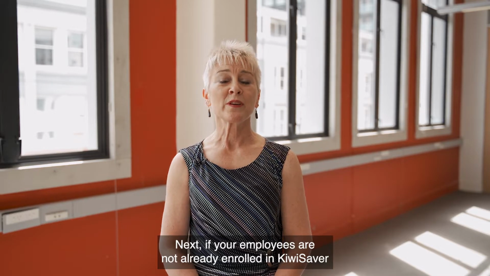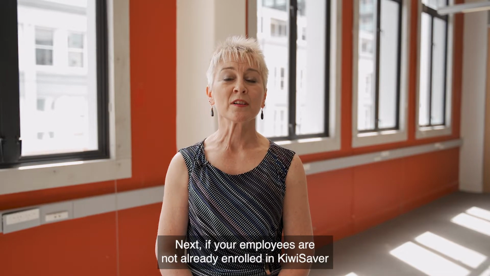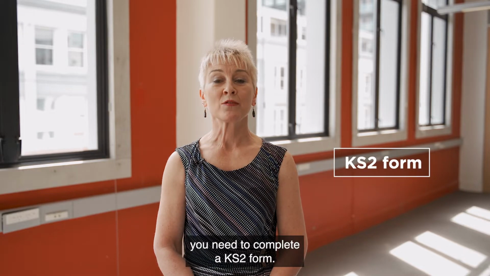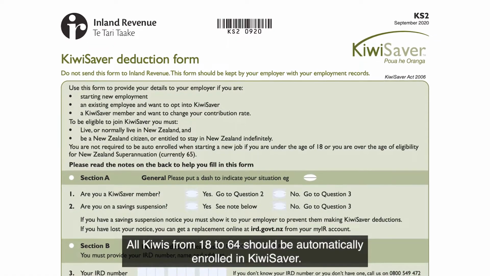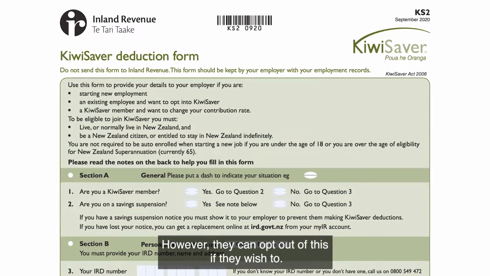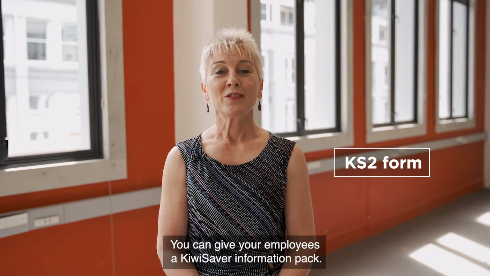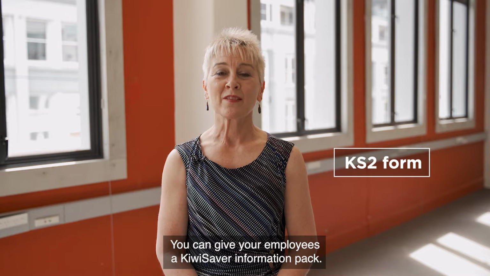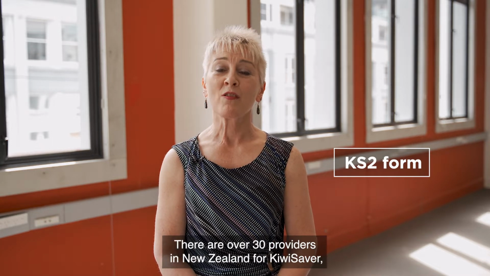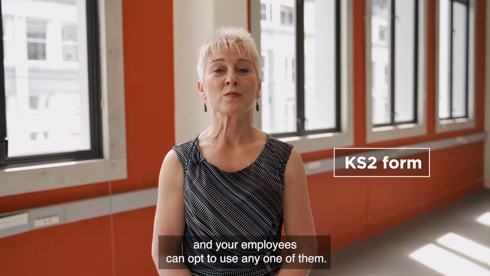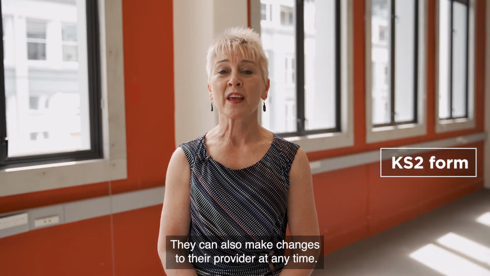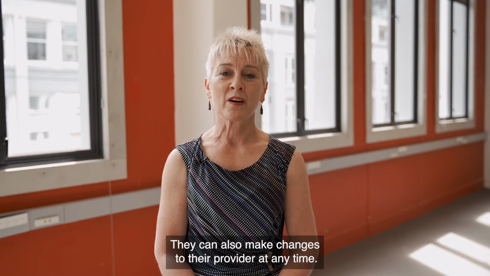Next, if your employees are not already enrolled in KiwiSaver, you need to complete a KS2 Form. All Kiwis from 18 to 64 should be automatically enrolled in KiwiSaver, however they can opt out of this if they wish to. You can give your employees a KiwiSaver information pack. There are over 30 providers in New Zealand for KiwiSaver, and your employees can opt to use any one of them. They can also make changes to their provider at any time.